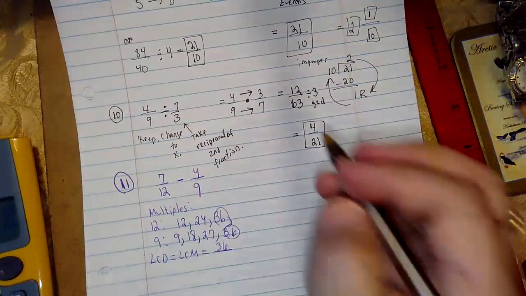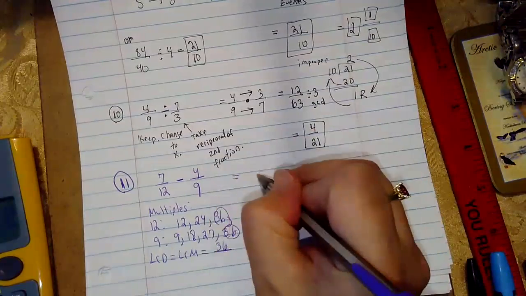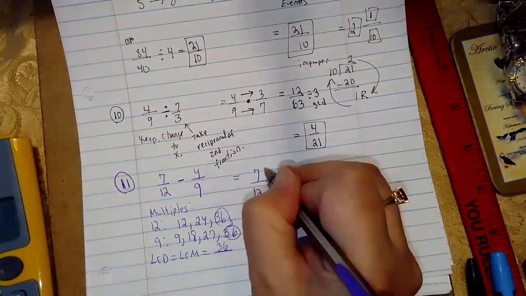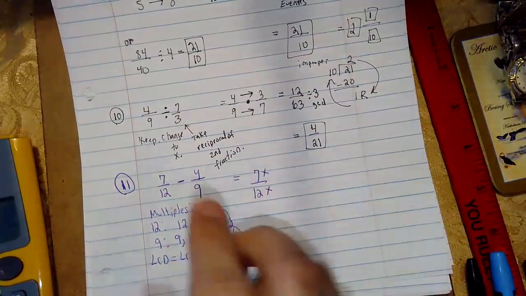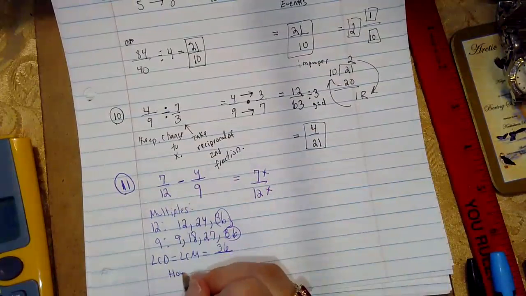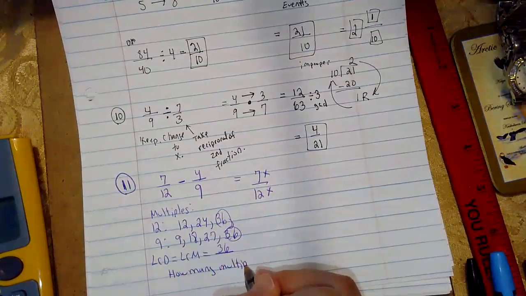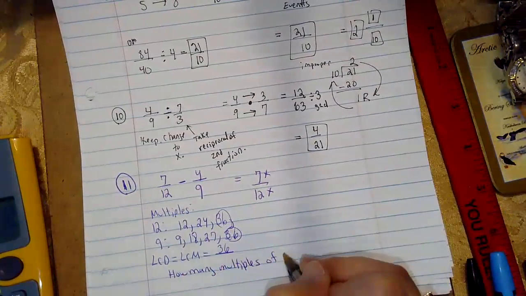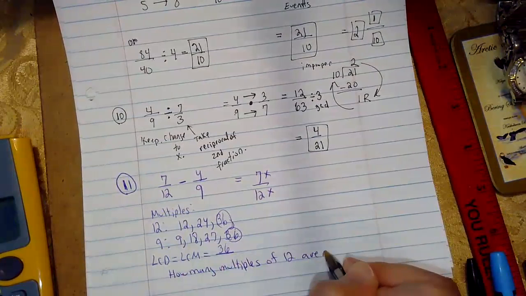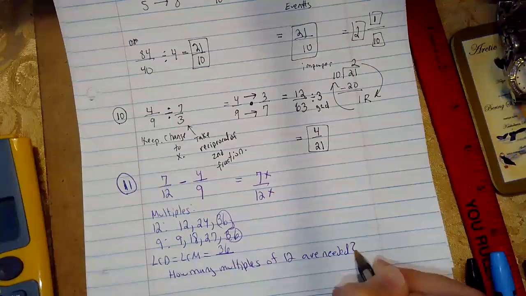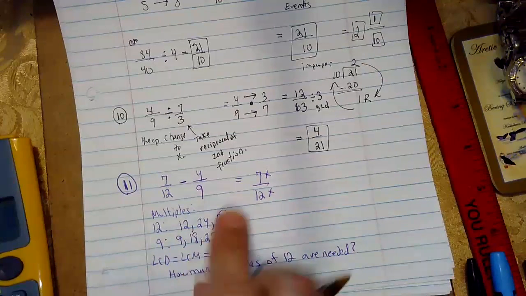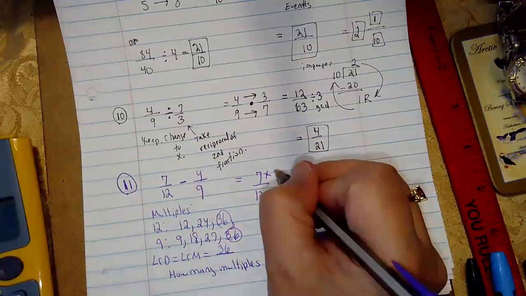Okay, now we're going to build up the fractions. On the 7/12s, I'm going to show how I'm multiplying it, and I'm going to ask myself how many multiples of 12 are needed. So you can go back and check: 1, 2, 3. So these are going to be little 3s.